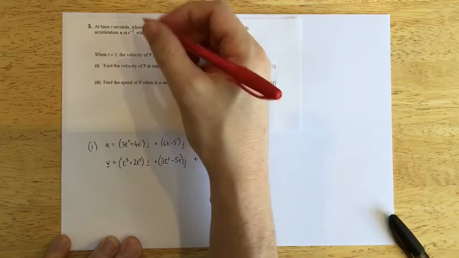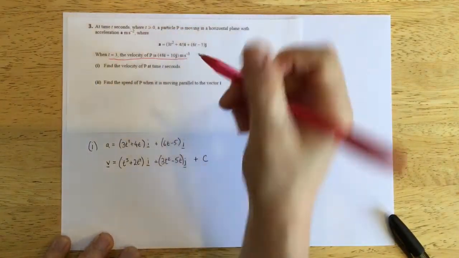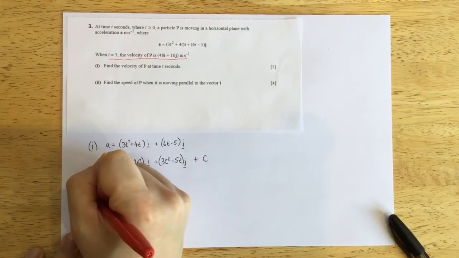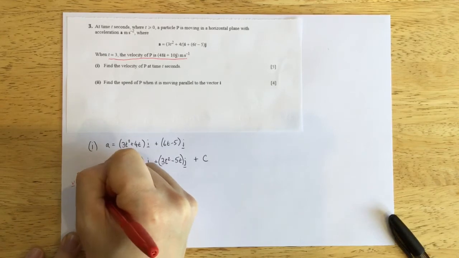But now, we were given a boundary condition here. So when t equals 3, then the velocity was 48i plus 10j.